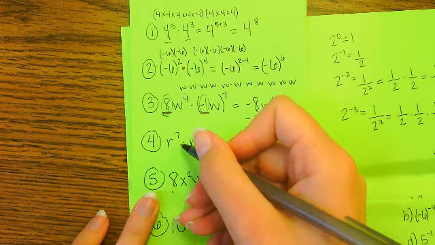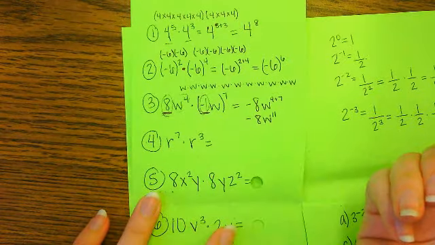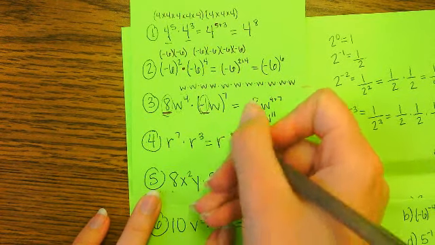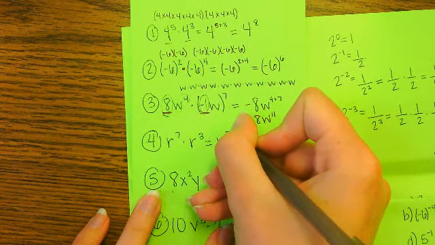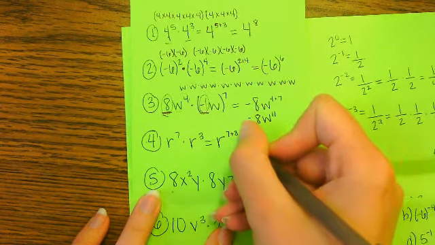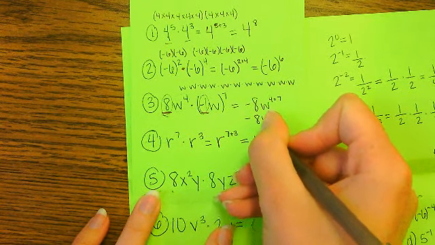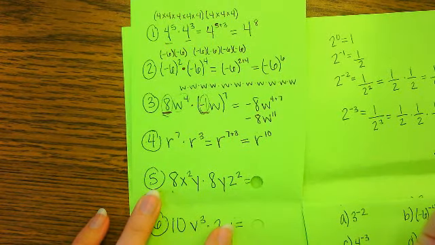The next one, R to the 7th power times R to the 3rd power. Well, my bases are the same. They're both R. I'd have 7 R's, and then I'd have another 3 R's. R to the 10th power.